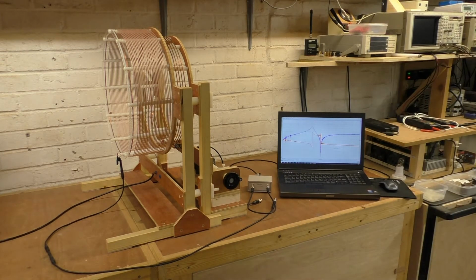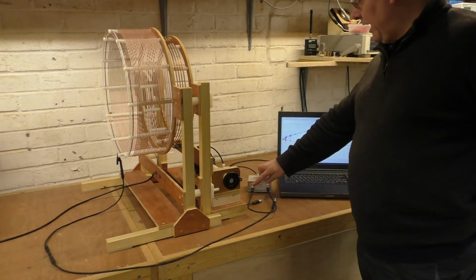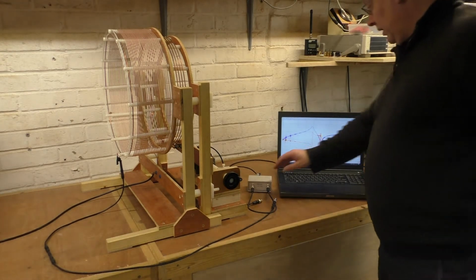In an ideal situation with no loss in this cable, we would expect a flat line at 0 dB with no phase change.